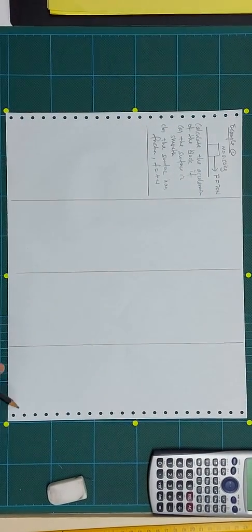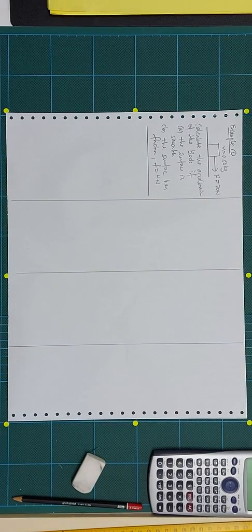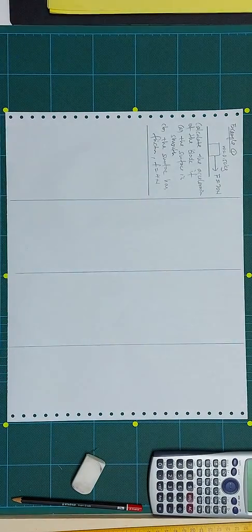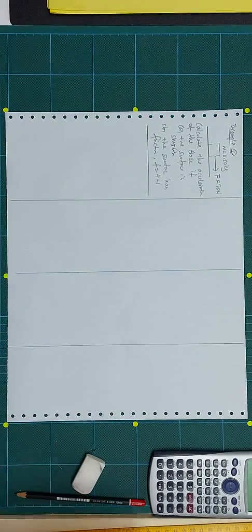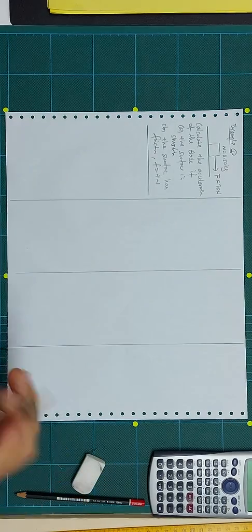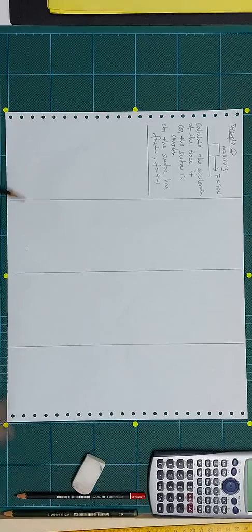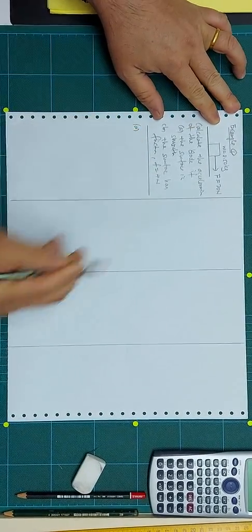Let's solve example 1. I might use a red color. Sorry, I don't have a red color pen here, and this one is too difficult to write. Never mind, we just go on with this one. Maybe I use a darker color, 6B. Maybe this is good enough.